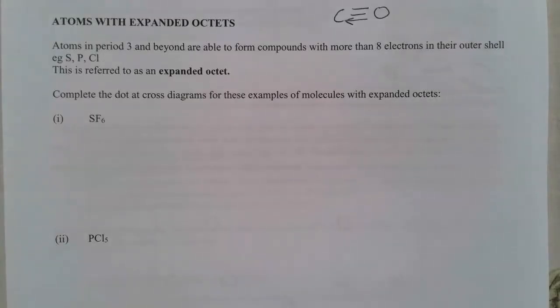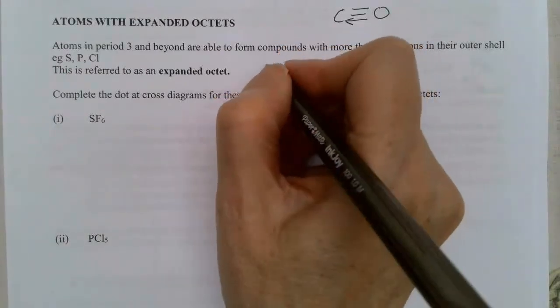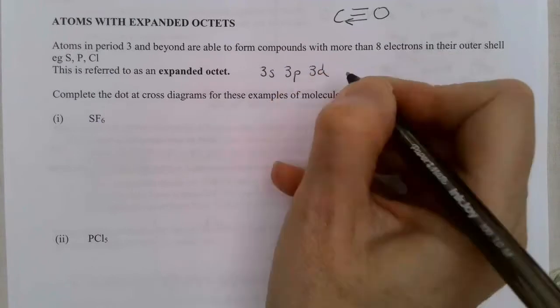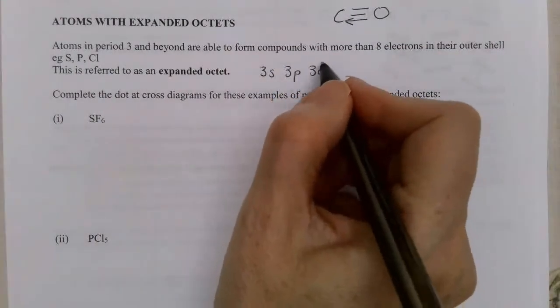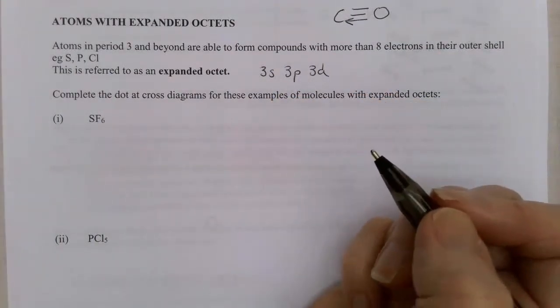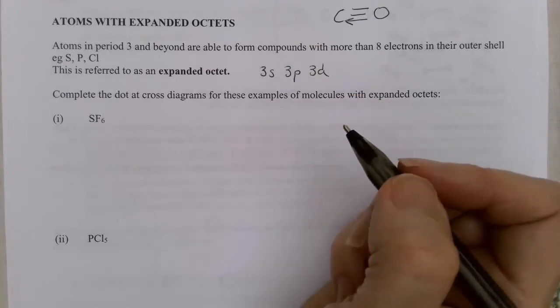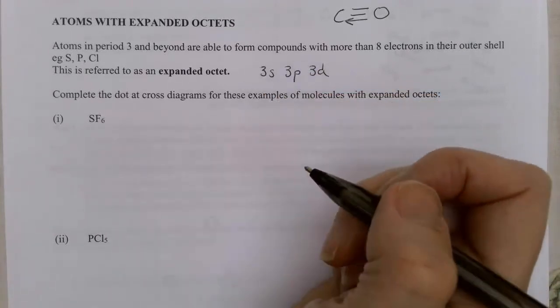In this last section, we're going to look at atoms with expanded octets. So atoms in period 3 and beyond have what we call available d orbitals. Because if you think back to the electron structure, in the third principal quantum shell, we have a 3s, a 3p, and a 3d. And that 3d is available to us. And it means that we can put electrons into the 3d to go beyond 8 electrons in the outer shell. There's nothing sort of magic about 8.